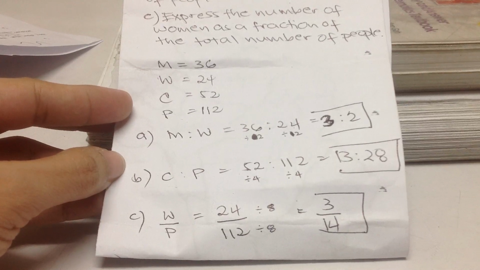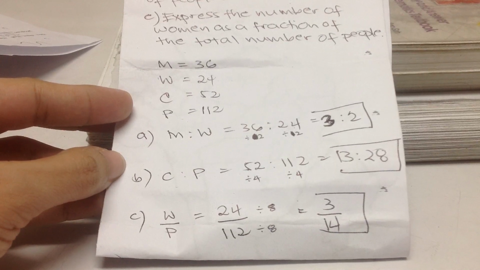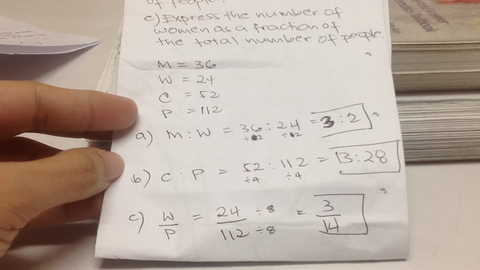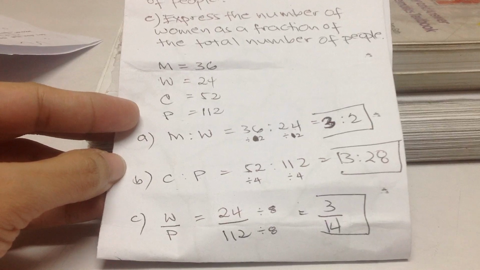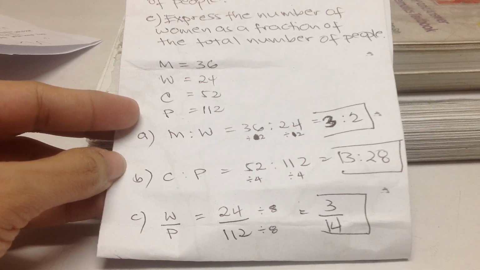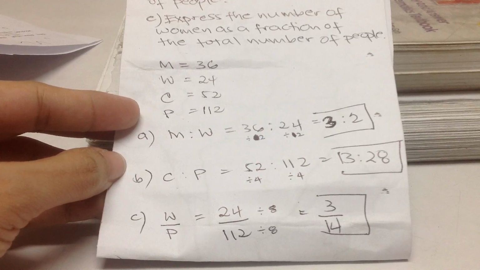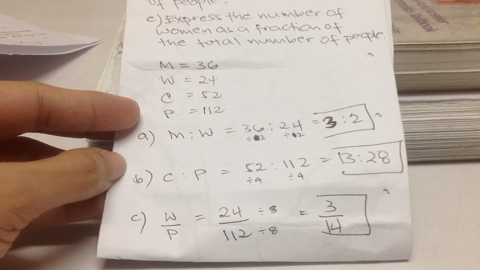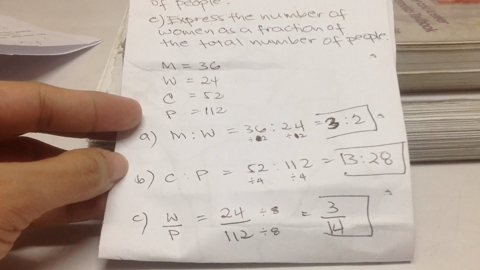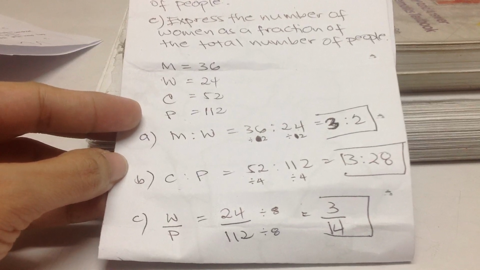So that's number of women as a fraction of the total number of people. That's actually W over P. There are 24 women and there are 112 people. So that's 24 over 112. And the greatest common factor of 24 and 112 is 8. So 24 divided by 8 is 3, and 112 divided by 8 is 14. The simplified fraction is 3/14.